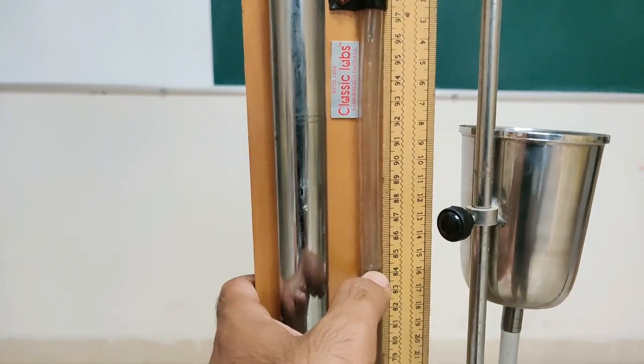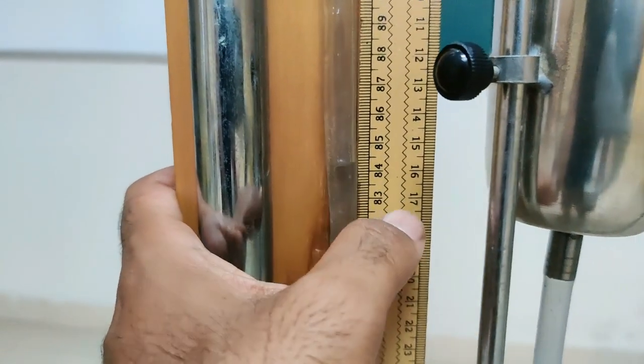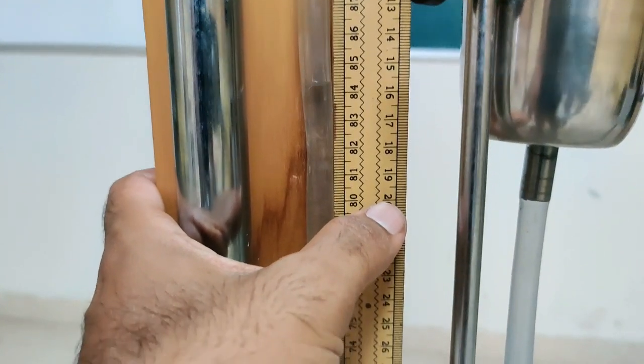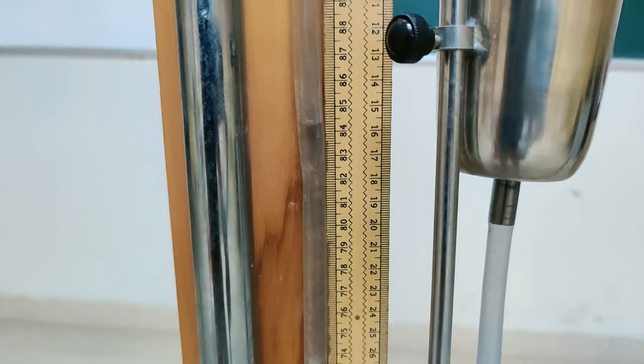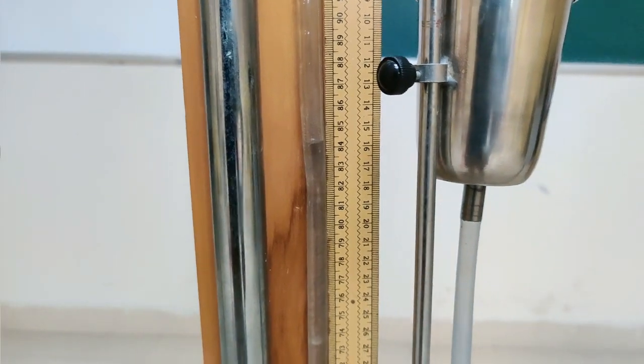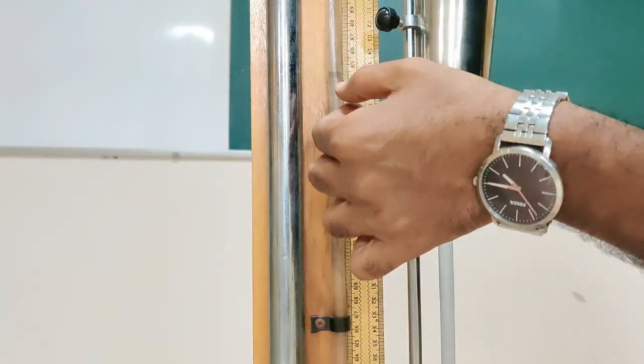Now it is close to 16. The water level is close to 16. We have to lower it to 20. We have to bring it here and then we have to go on checking for every 1 centimeter, right? Okay, we will lower the water level now. See, where is the water level? I will show you very clearly now.